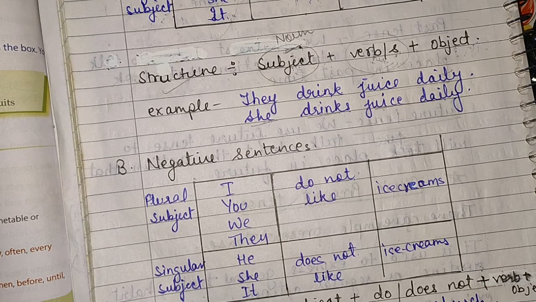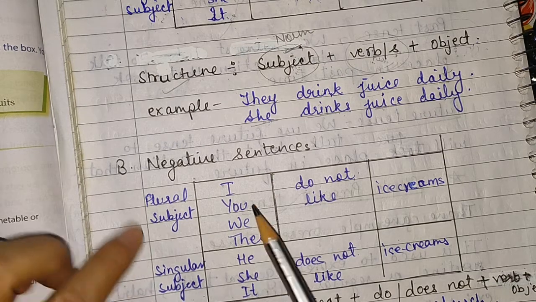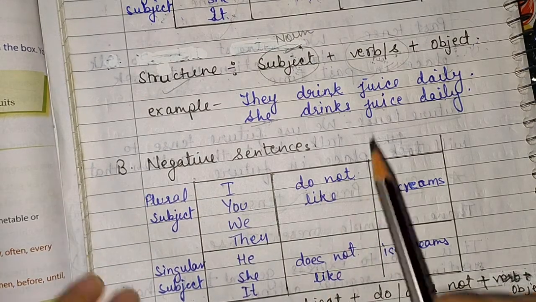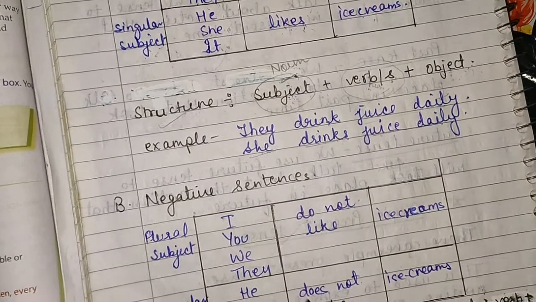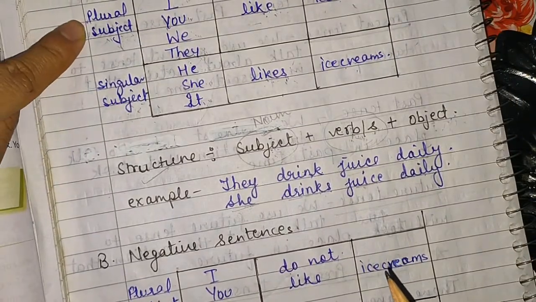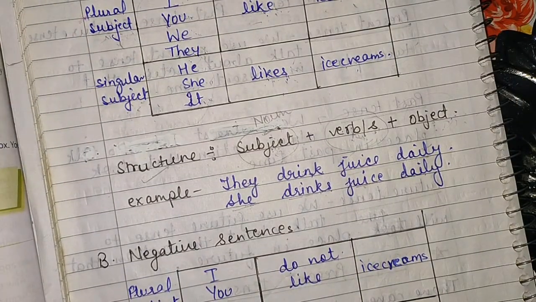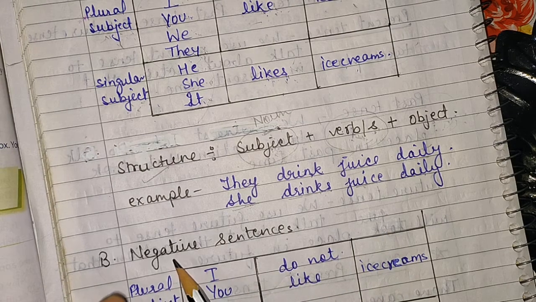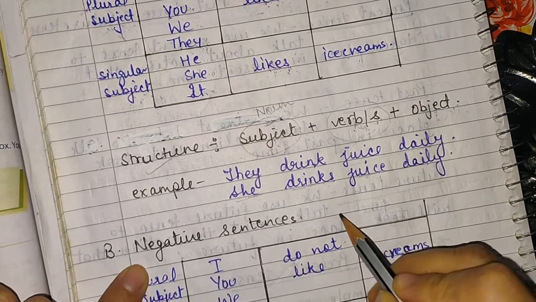Like you have learned subject plus verb plus object, this is the positive in simple present tense. So when we are making the negative, we will make changes in this structure only. Plural subject and singular subject are the same, but there we will use not. Negative means not. Negative means not.